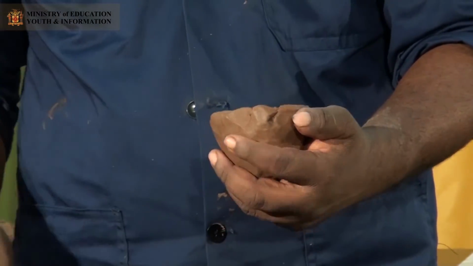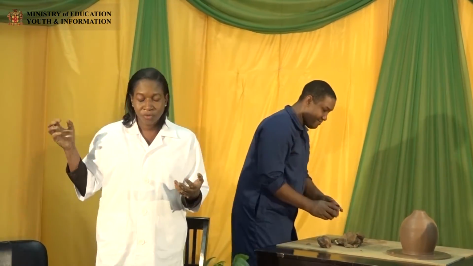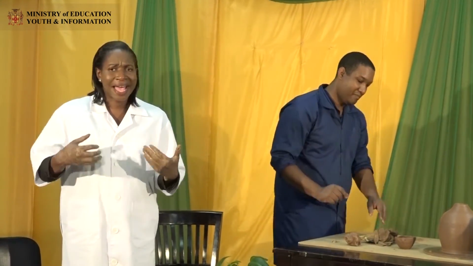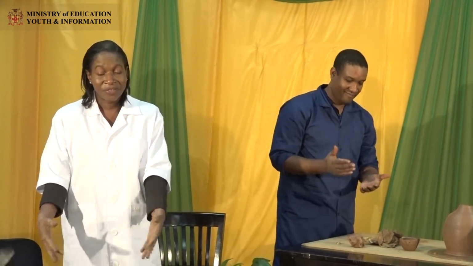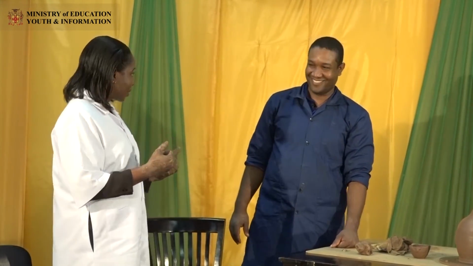Very good. So we learned another method. We looked at the pinch pot, we looked at the coil, and we also looked at how you throw the clay. I hope you had fun today, because I know that I had fun. I had fun on the potter's wheel, I had fun getting my hands dirty, and I had fun working with you, Mr. Lawton.